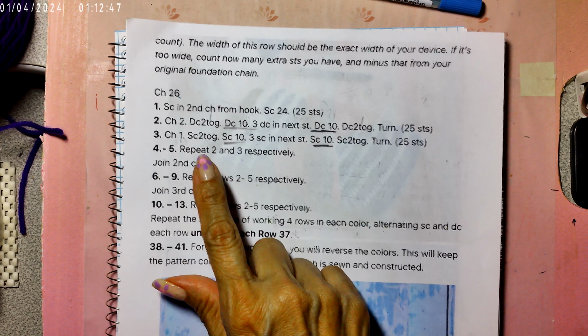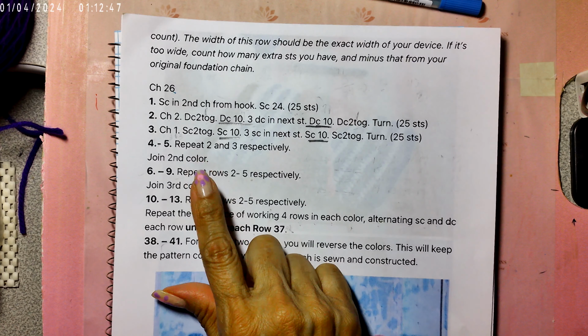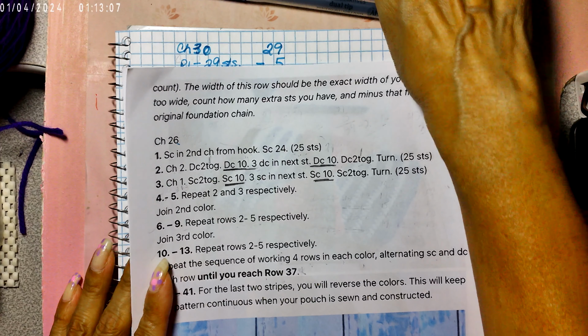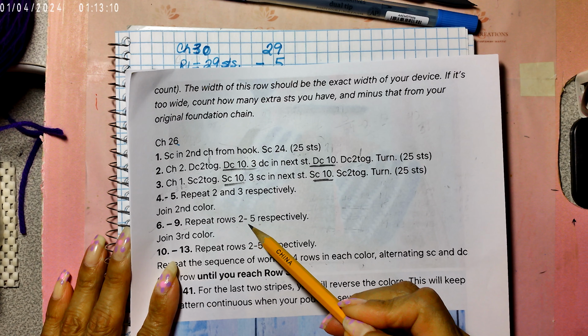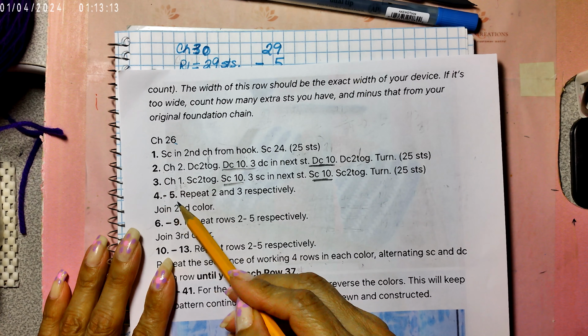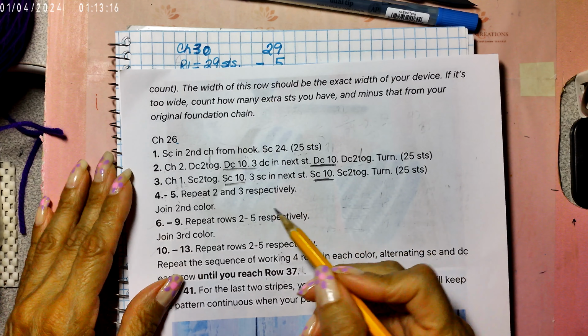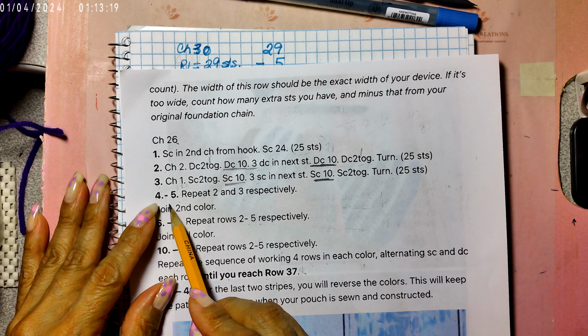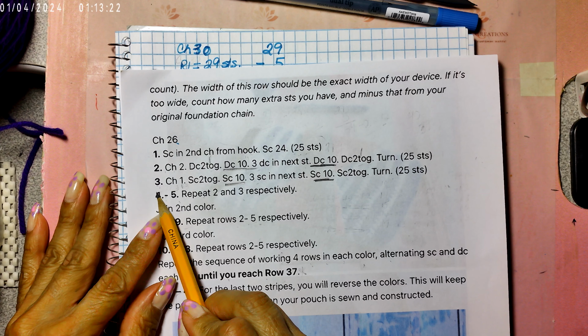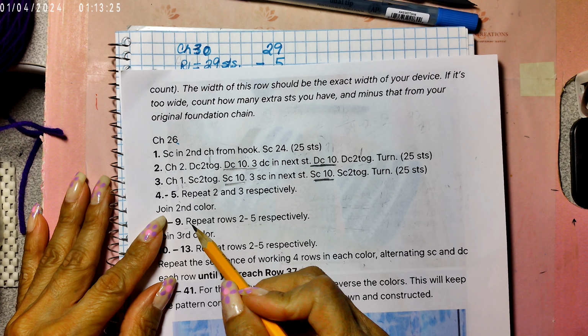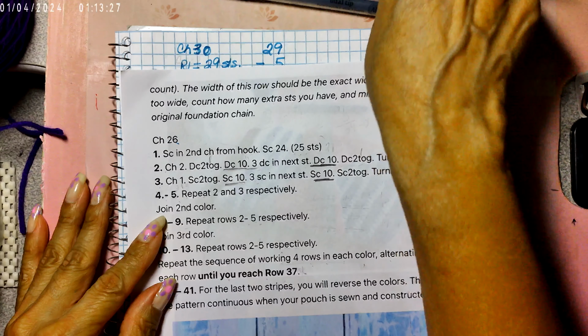So I wanted to explain to you guys how to keep track, or the way that I do it, so that I keep track of my rows and what row I'm on, because there's quite a few patterns that have repeat rows 2 through 5, repeat rows 2 to 3. Technically, if you look at this, it says repeat rows 2 to 5, but 2, 3, 4, 5. So 2 through 5 is basically row 2, row 3, row 4 to 5, repeat 2 and 3. So again, row 2 and row 3. So it's just a repeat of row 2 and 3 over and over and over, okay?